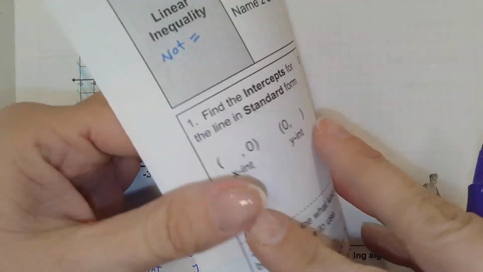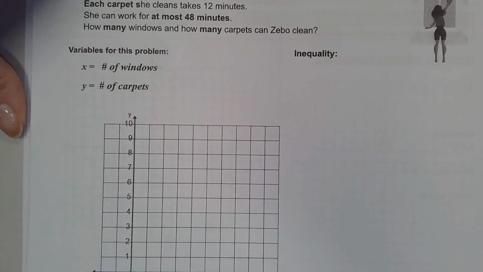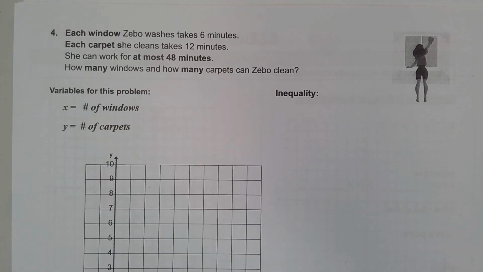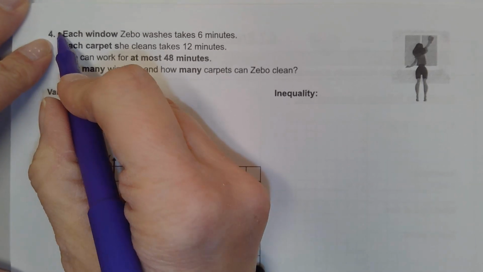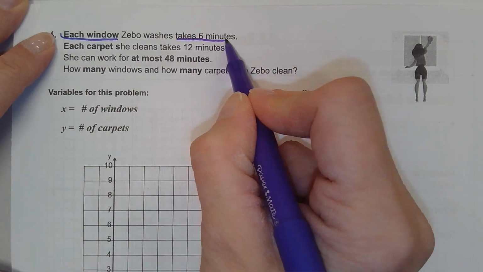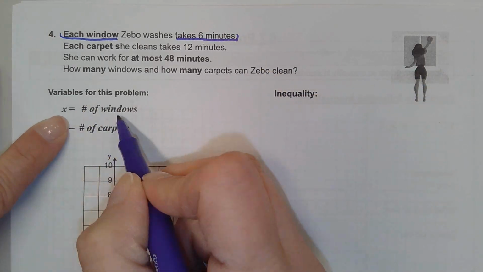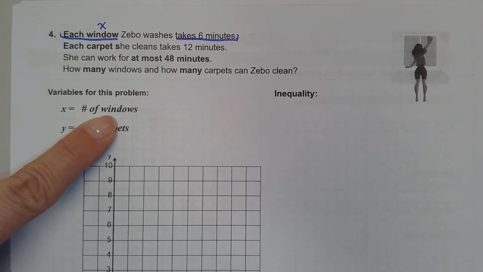Okay. The last thing we're going to do is a story with inequalities. This is very similar to the last chapter. Each window Zebo washes takes 6 minutes. X is going to be for windows. So let's put an X right on top of the word window.